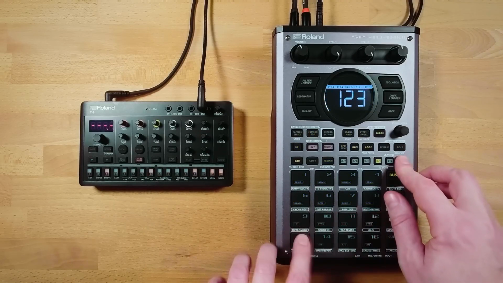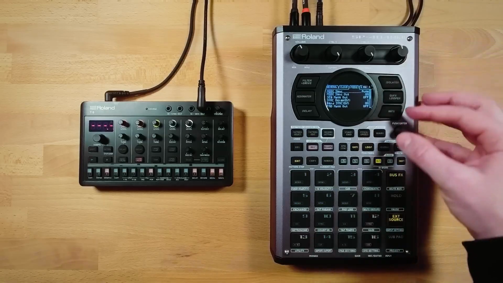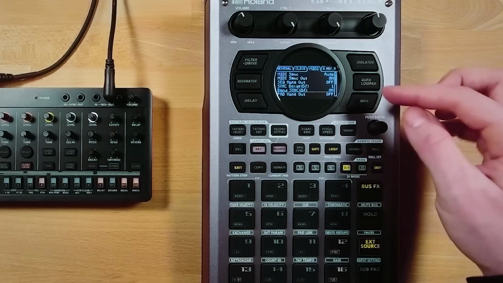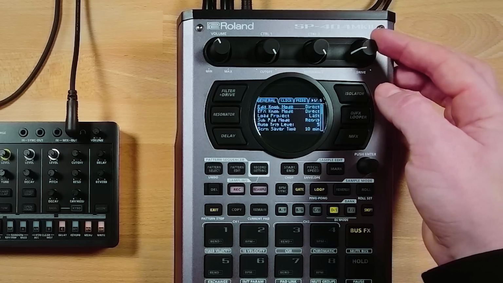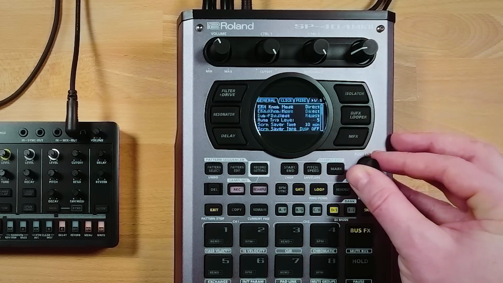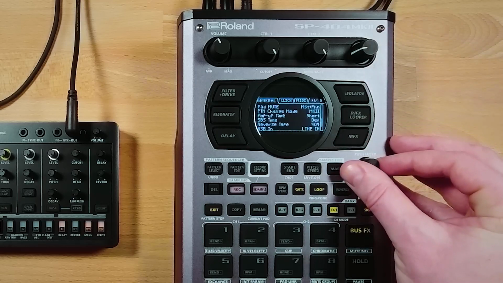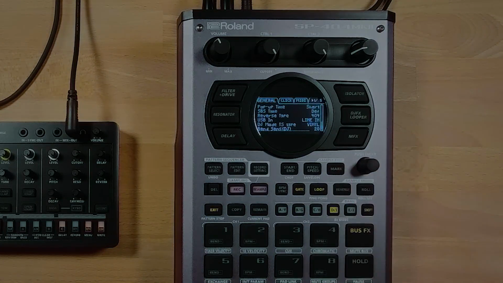You can access this in the Utility menu under the MIDI tab. And if the bend value is too small or too large, you can adjust the bend sensitivity in the General tab of the Utility menu.